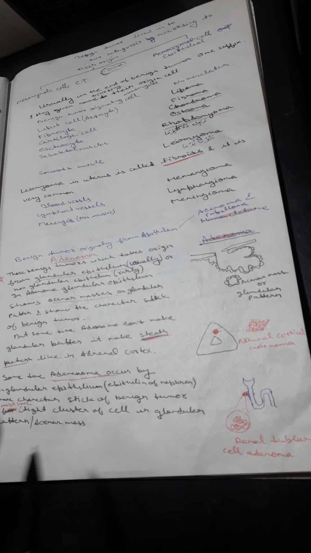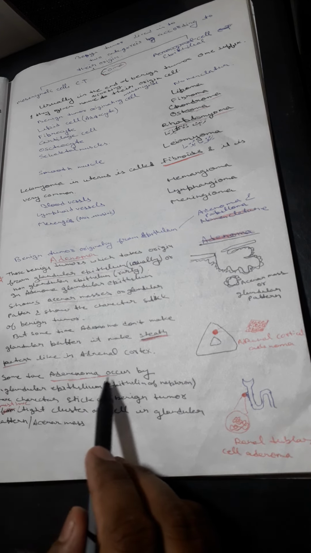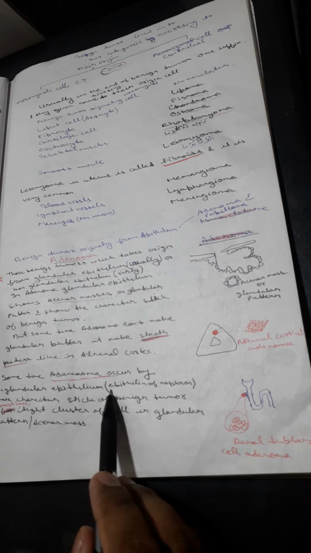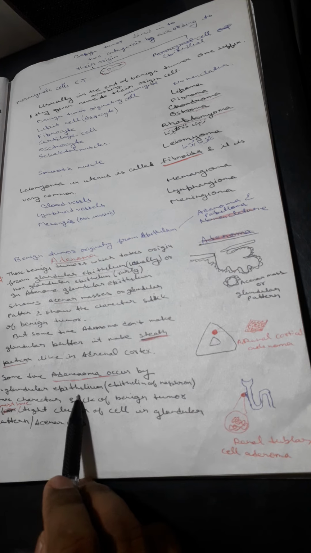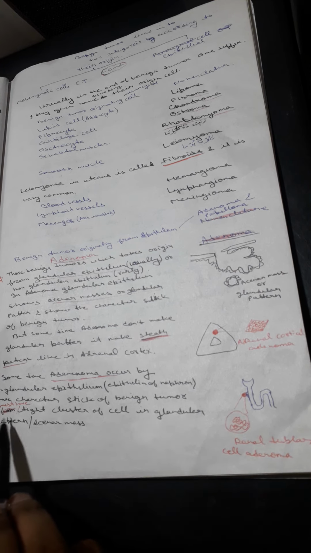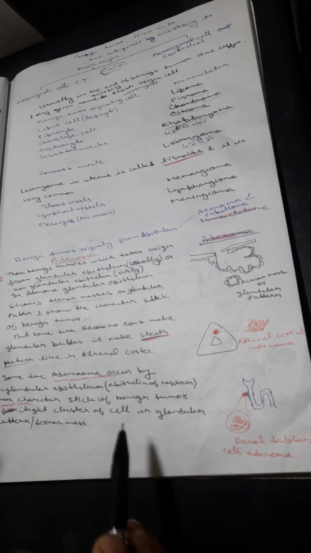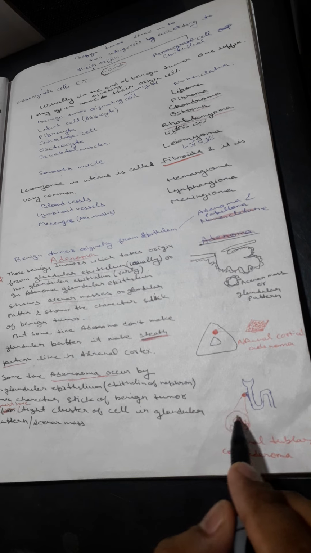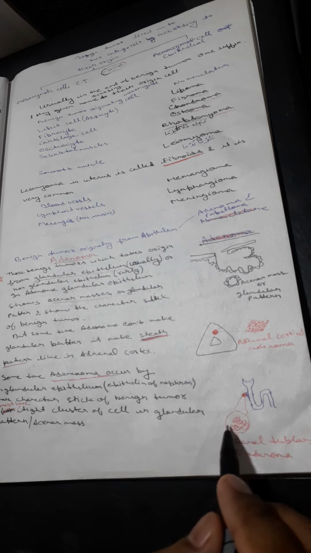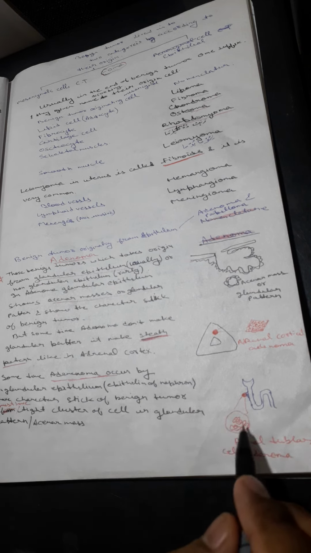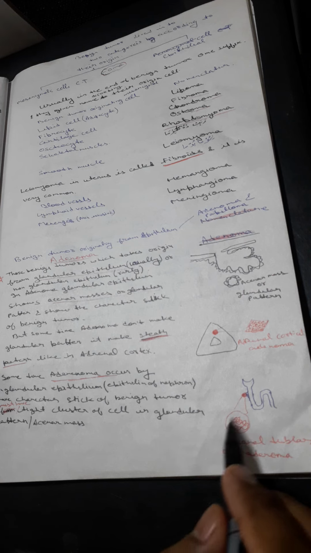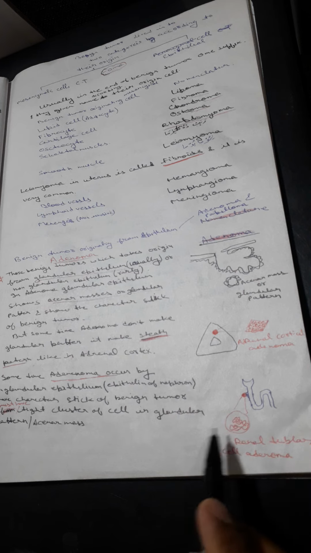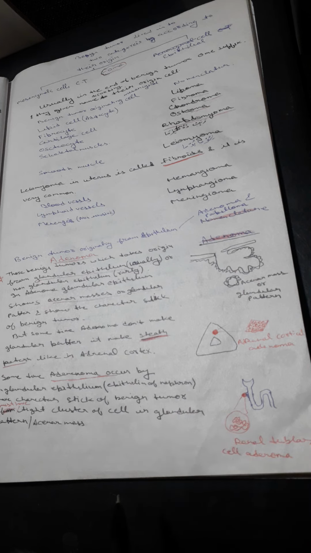And in the third condition, the adenoma occurs by non-glandular epithelium and has the characteristics of a benign tumor and must have tight clusters of cells in glandular pattern. It means these are not developed by the glandular cell, but after developing they form the glandular pattern themselves, like renal tubular cell adenoma. We know that renal tubular cells are epithelial cells, not glandular cells.